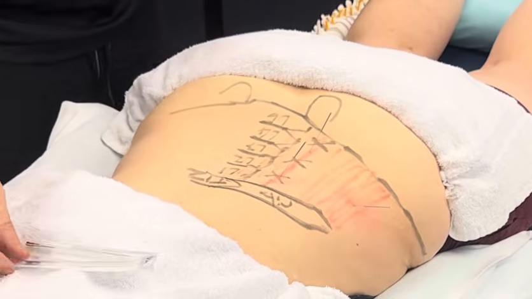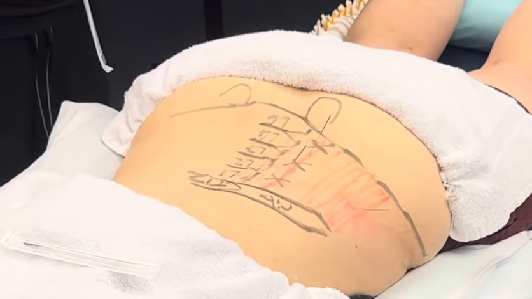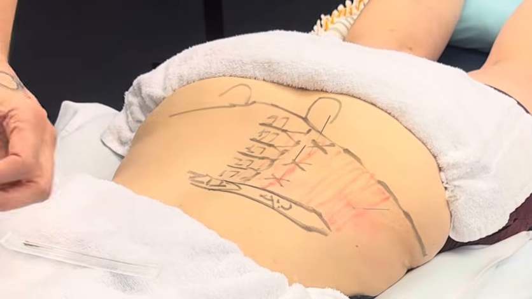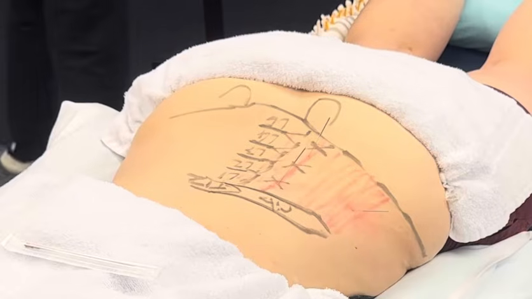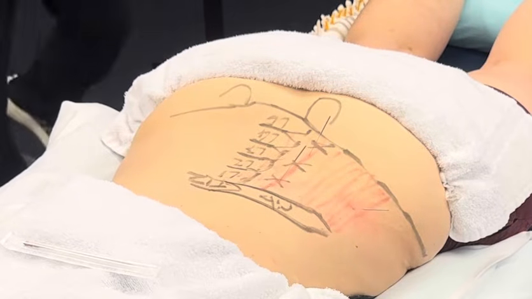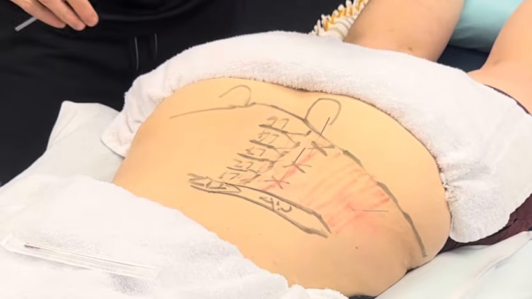What else we got? SI ligament, cakewalk. If that guy's tender, y'all need to learn how to treat SI, all right? I know a guy who does a 30-hour course. It's great.